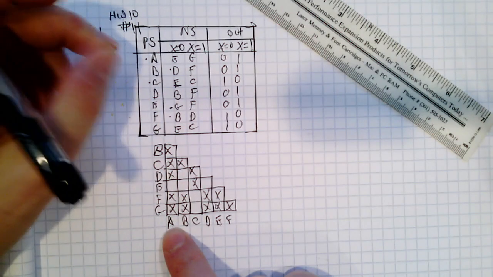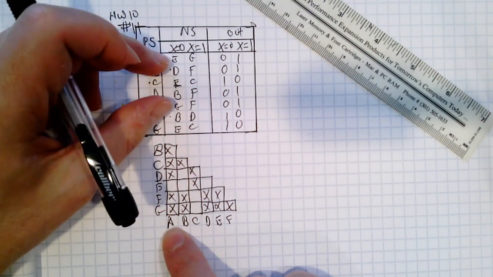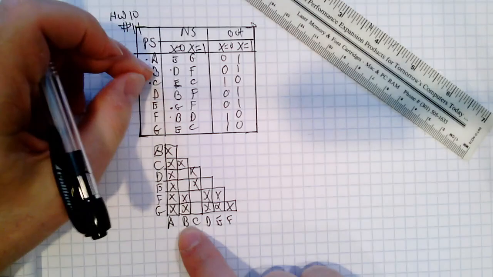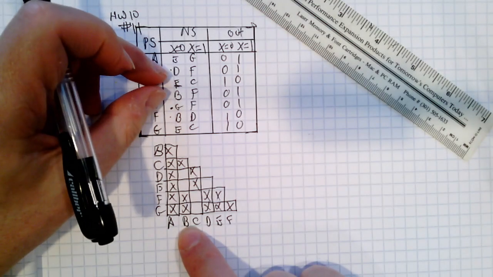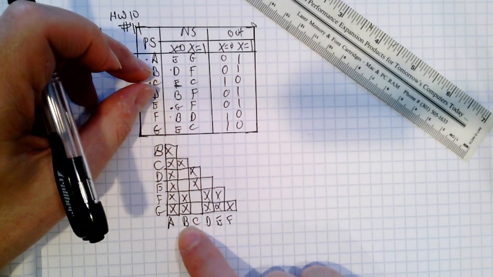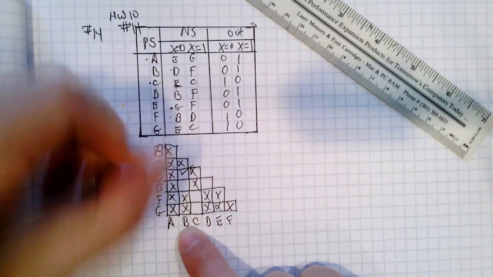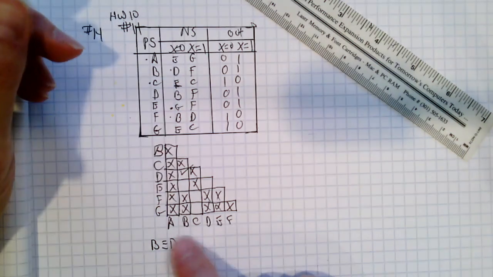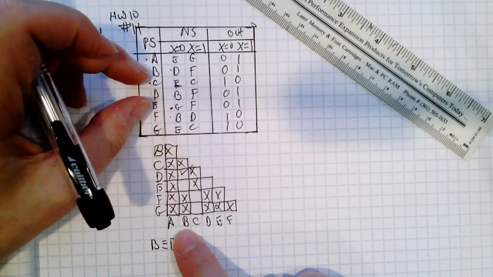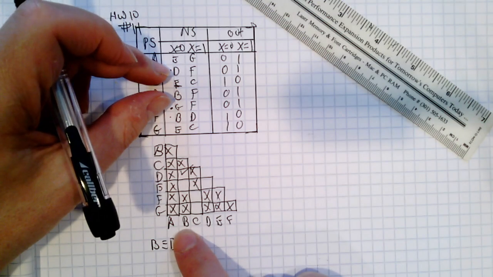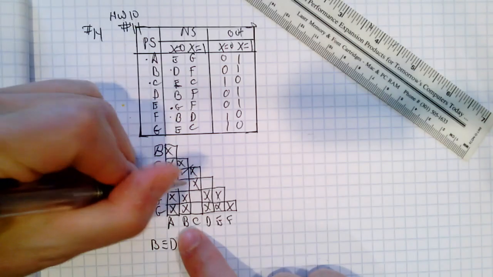Let's go A and E. A is equal to E if E equals G, and it doesn't. B is equal to D if B equals D, that's good, and if F equals F. Well, F equals F for sure. And B equals D is true if B equals D, so that's self-referential. Therefore, I have B equals D. They're equivalent. So that's cool. Now let's look at B and E. B and E are equivalent if D equals G. I got D and G with an X. Therefore, this is not equivalent.